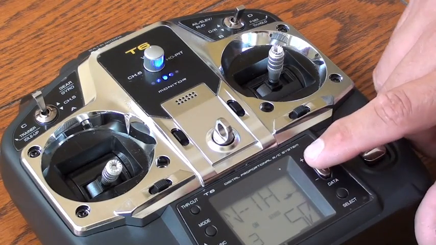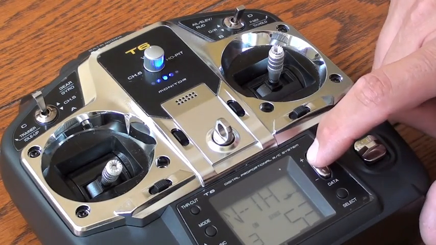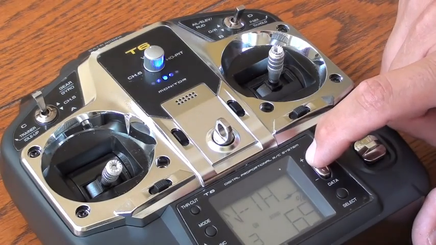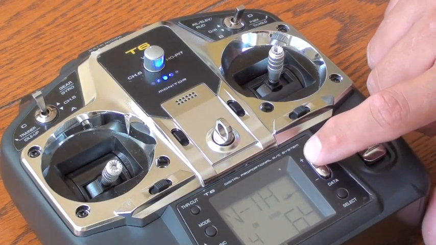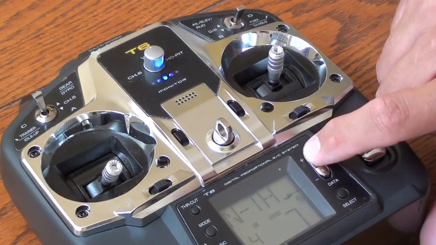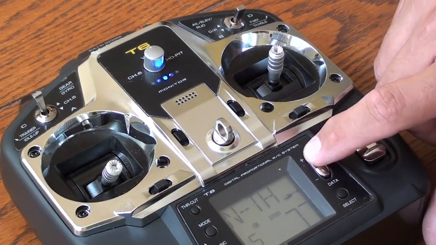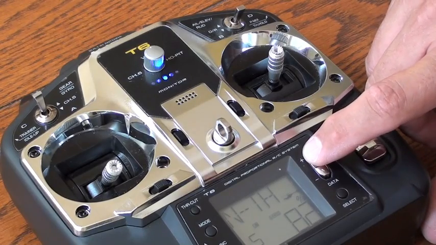Alright, position 3, we're going to put in 65. Position 4, we're going to put in 75. And position 5, we're going to put in 100%.